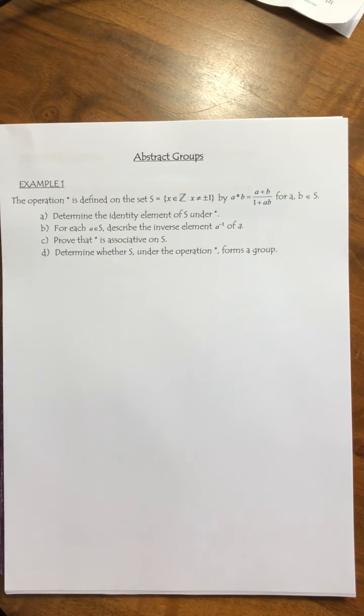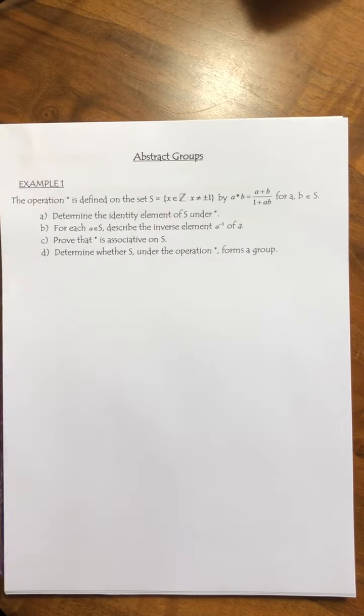One thing that is actually classed in the abstract groups are questions where you've got all of the group properties in terms of, normally it's A's and B's, isn't it?